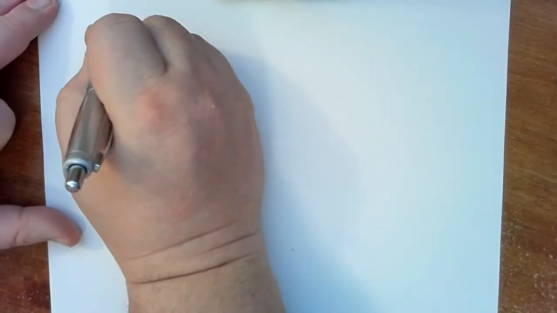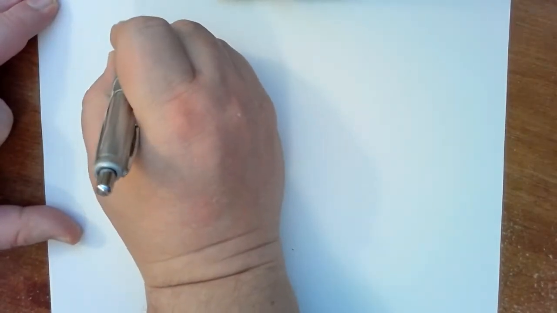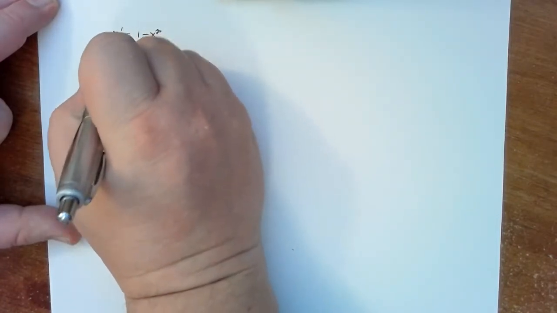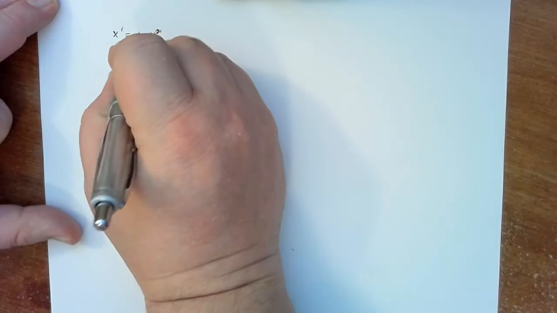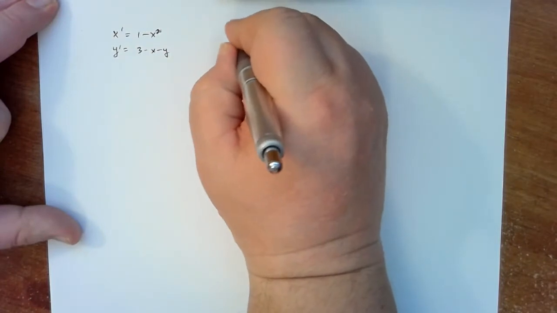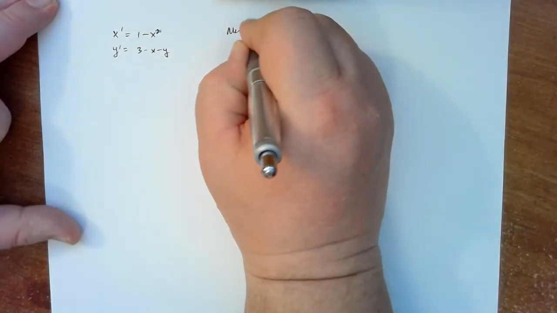All right, so I thought I better go ahead and finish up that problem we stopped on so fast last time. I was going to wait on that, but I thought, well, let's just go ahead and do it. X prime is 1 minus x squared. Y prime is equal to 3 minus x minus y. And we're looking for a method of nullclines to analyze our solution.